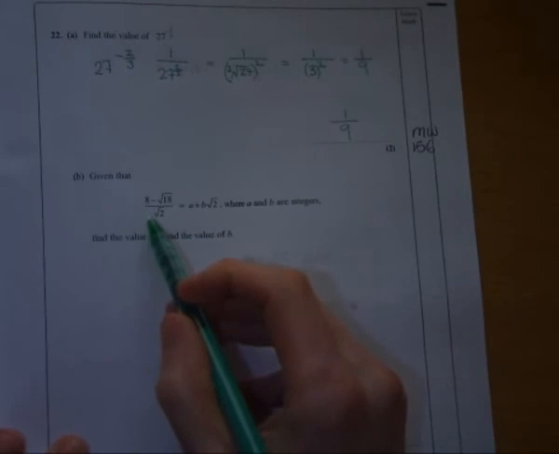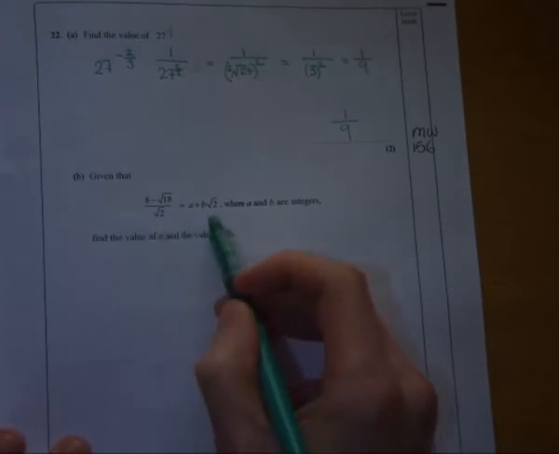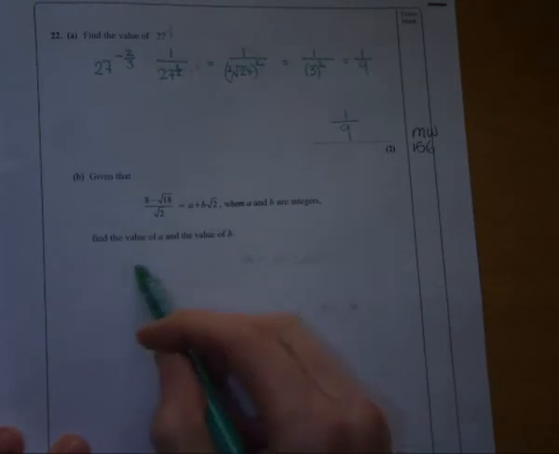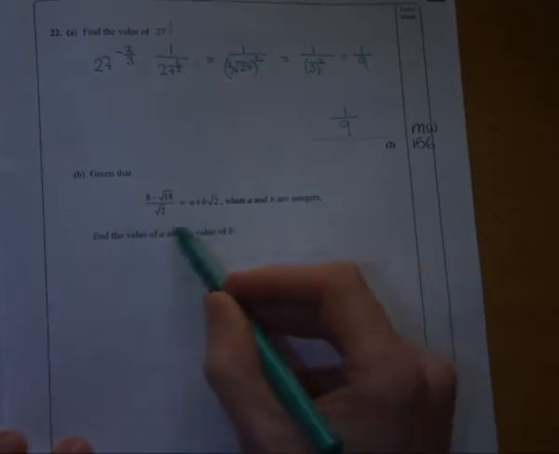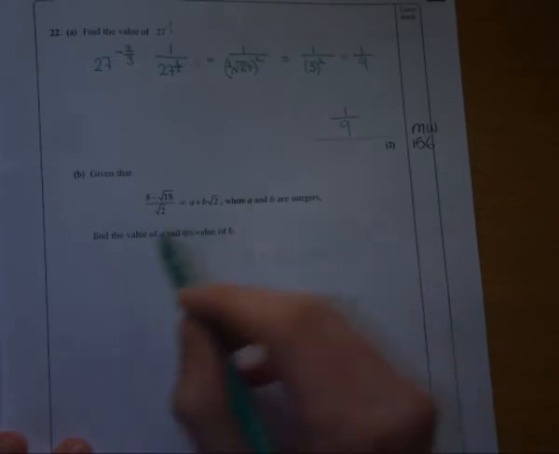Okay then. Given that 8 minus root 18 all over root 2 equals a plus b root 2, where a and b are integers, find the value of a and the value of b. That's a really complicated way of saying rationalise the denominator. Now here, we can see there's no irrational denominator, no fraction. So let's just go for that.